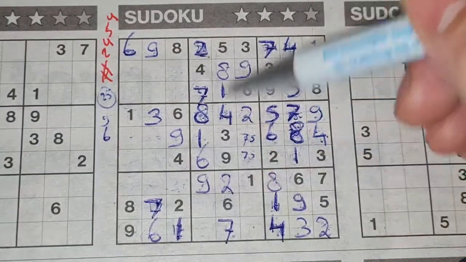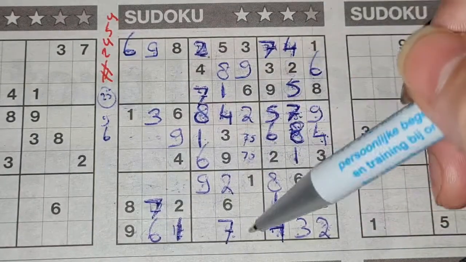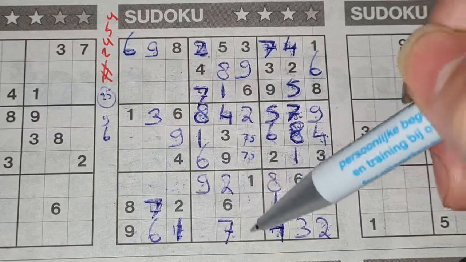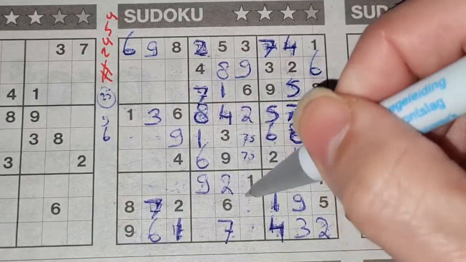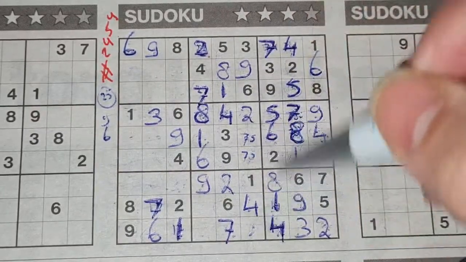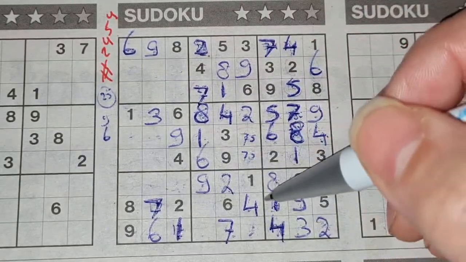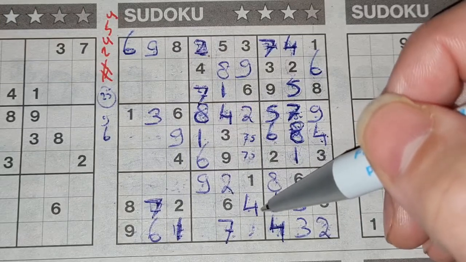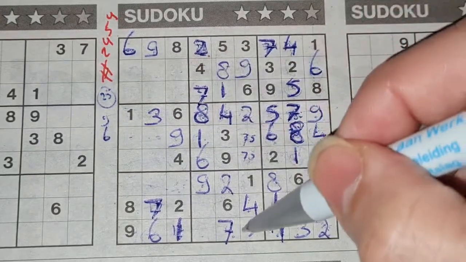4 in this column, 4 in the middle column. So the column next, the only 2 places for the 4 should be here or there. We see there 4, no 4 there, 4 should be there. 1 box left in this column for the number 8, I believe. Yes, 8 is missing.